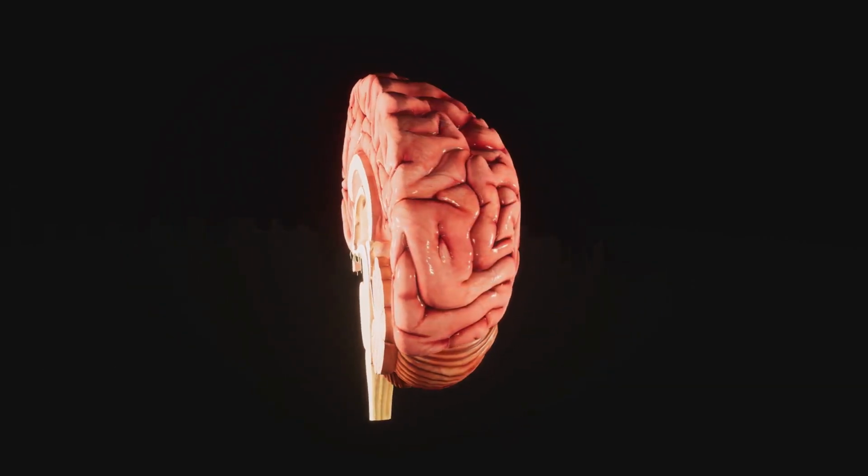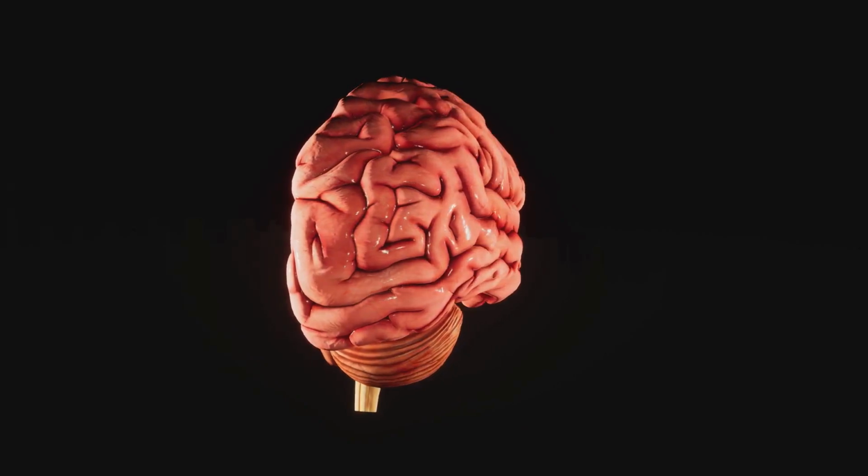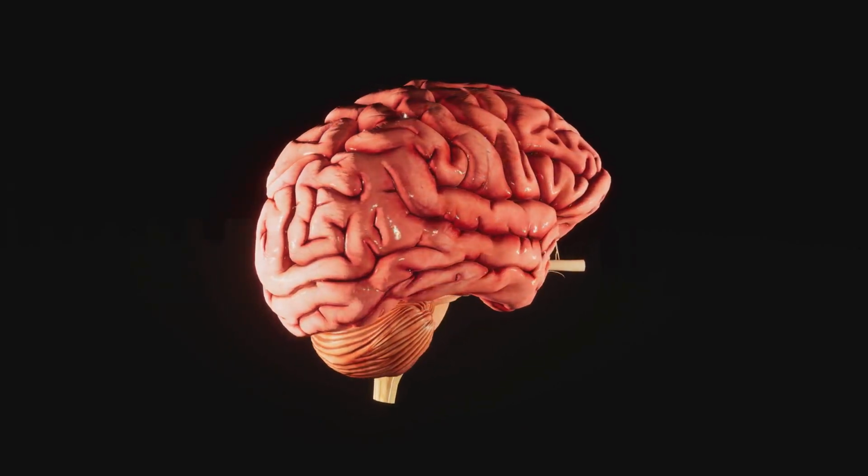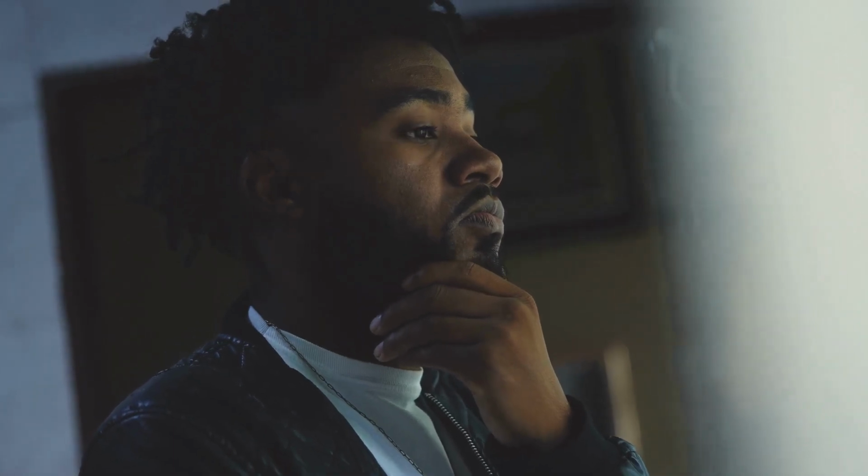Cognitive biases are mental shortcuts our brains use to simplify complex information and make quick decisions. While these shortcuts can be helpful in some situations, they can also lead to systematic errors in thinking. These errors can affect our judgments, beliefs, and ultimately our decisions.